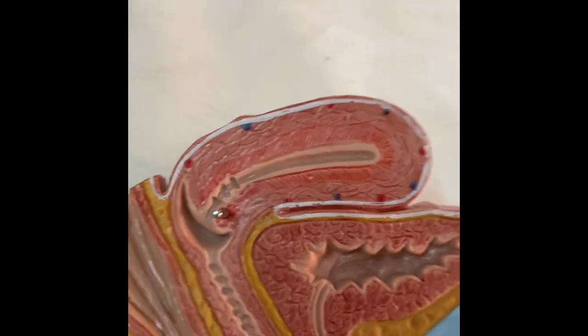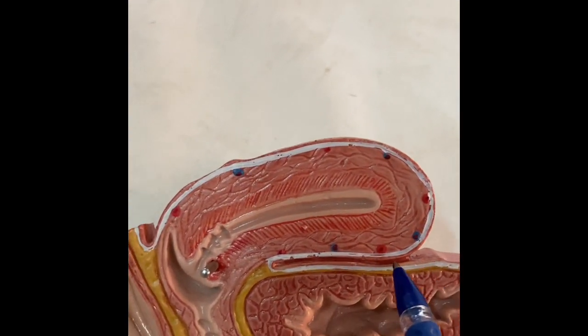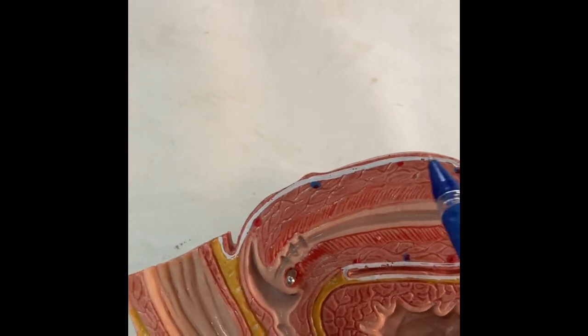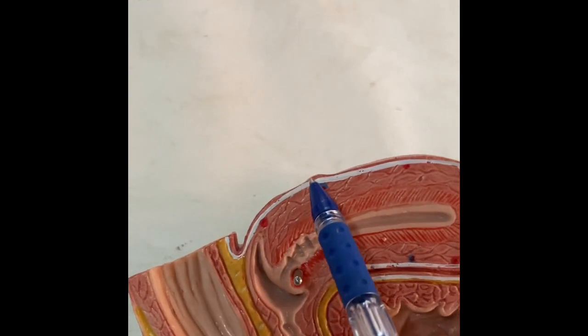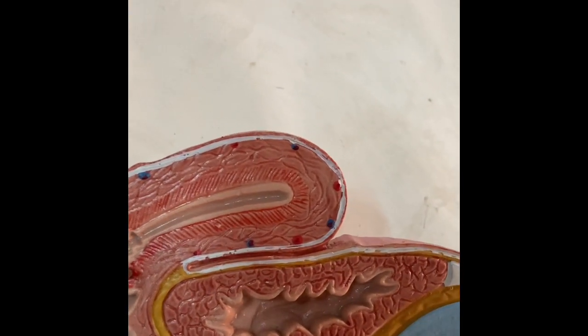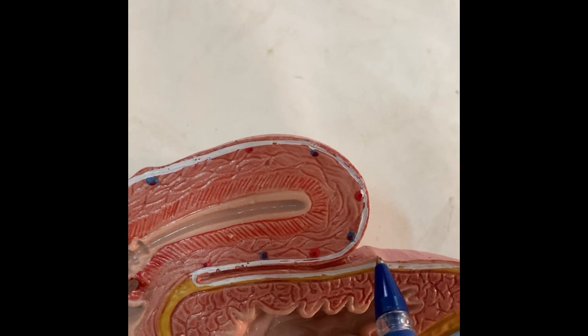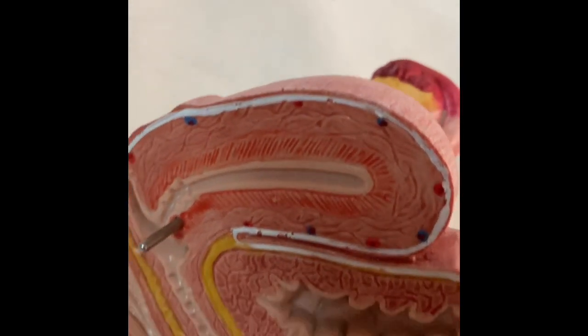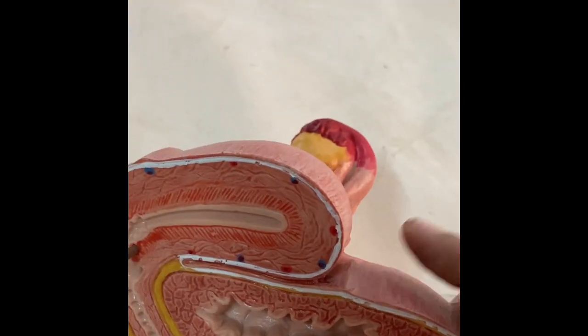Now, we can see here white line. This is peritoneal covering. Peritoneum covering the superior surface of bladder. This is superior surface of bladder.